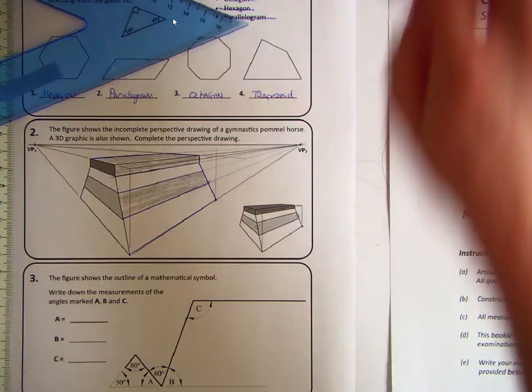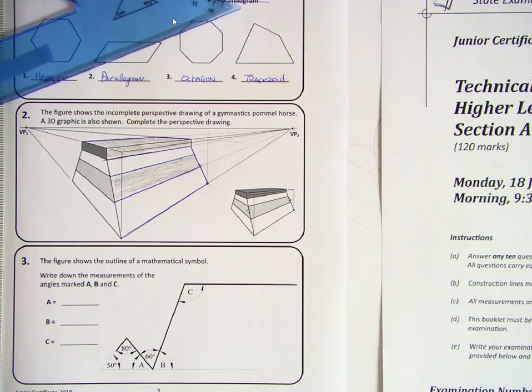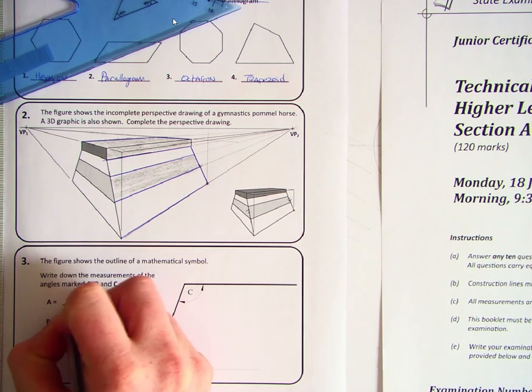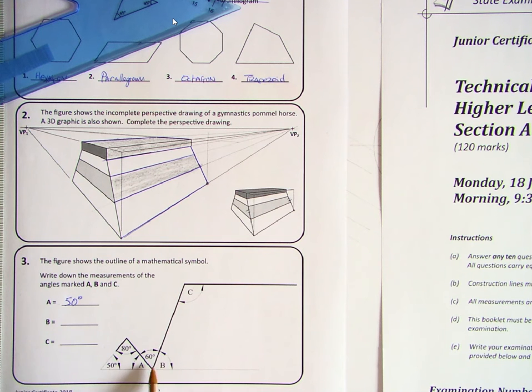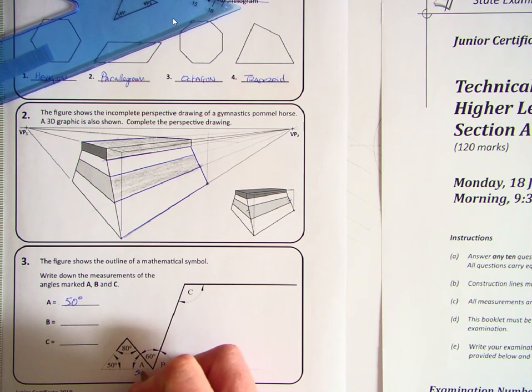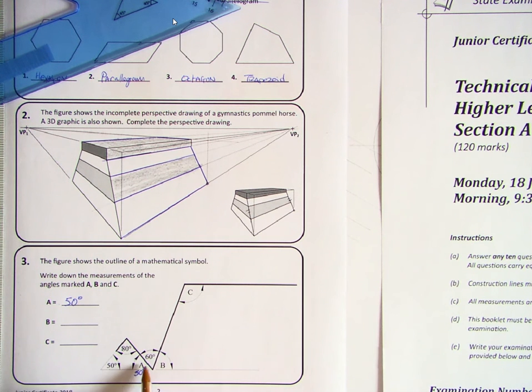Now the next one is question 3, and this one is angles. A lot of times this is angles. First one, A: find the angle of A. We know all the angles in a triangle add up to 180 degrees. If this is 80 and this is 50, that's 130. Take that away from 180, and the angle is 50 degrees. Angle B: if A is 50 degrees, we know this is a straight line, so 50 and 60 is 110, so B has to be 70 degrees.